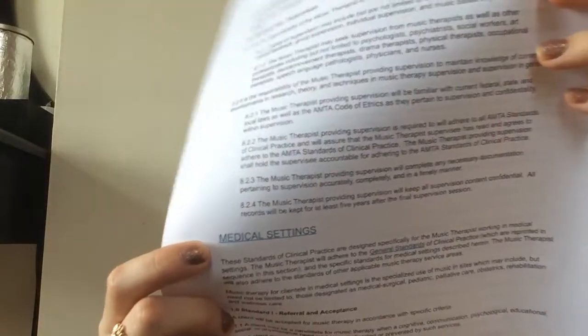So moving on, this is really exciting. We're talking about the medical setting. Oh, this is my favorite setting for the most part. Okay, so it's pretty much the second paragraph here. I'm going to read it and then I'll show you guys.